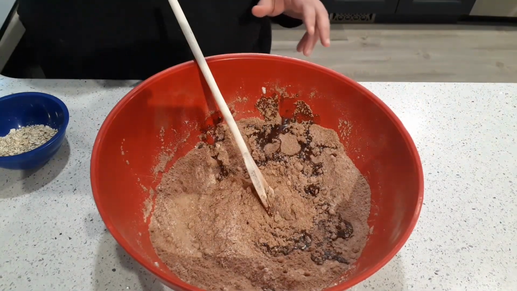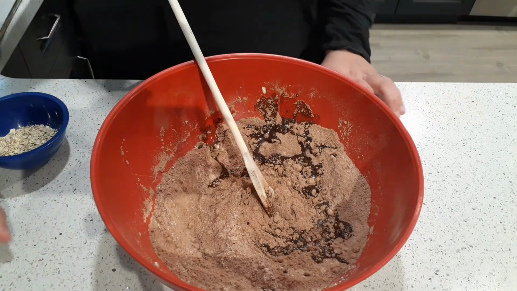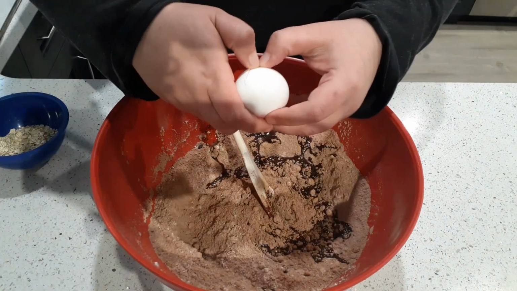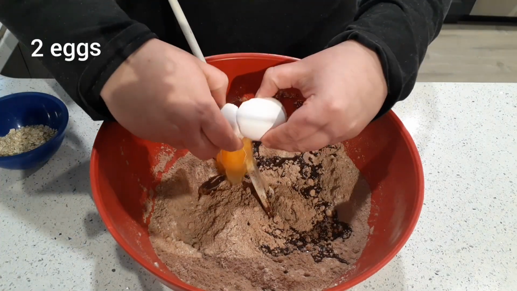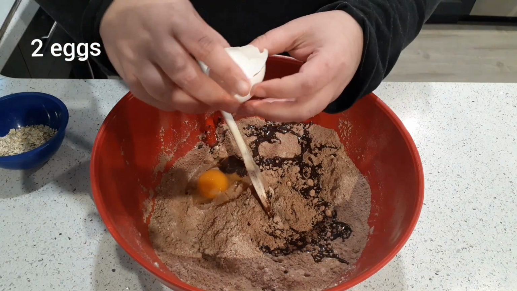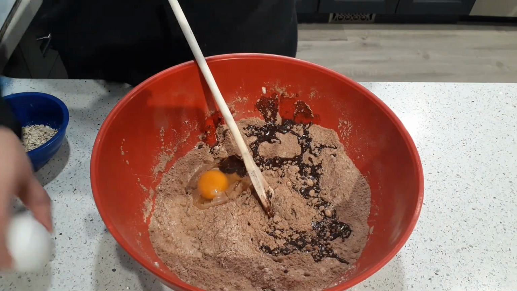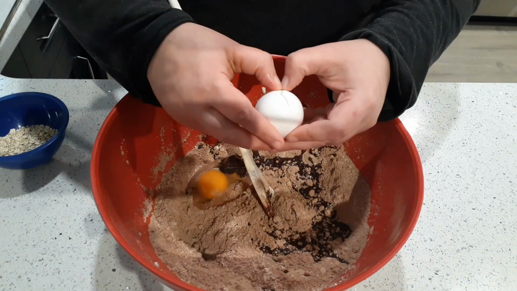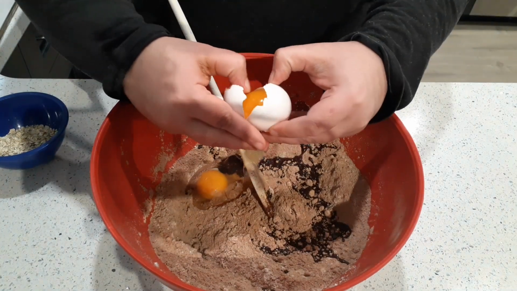Then we're going to do 2 eggs. Yes, my chickens still suck. These are store-bought eggs. But that's okay. We love them anyway. They're allowed to suck. So 2 eggs. That's 1. That's 2.